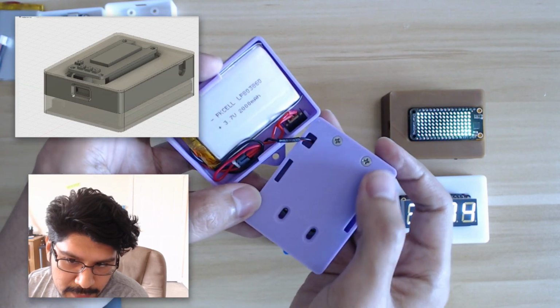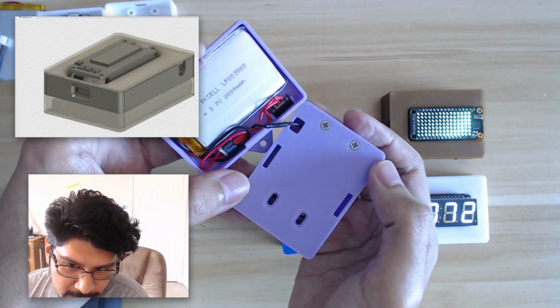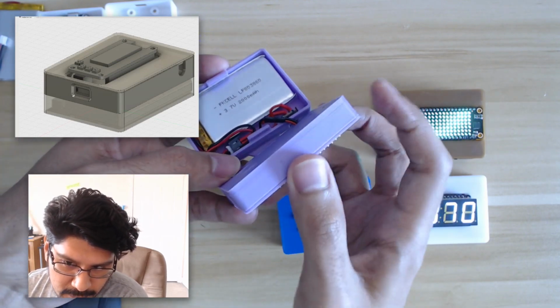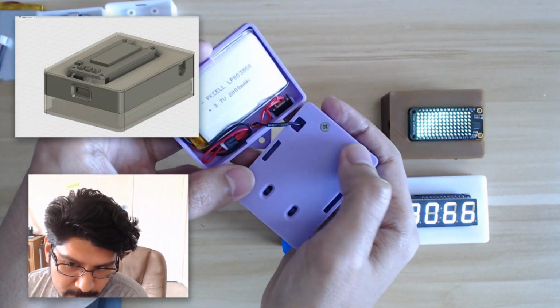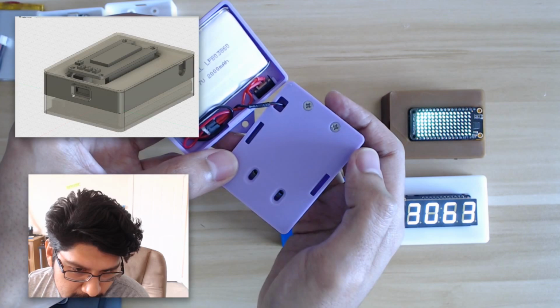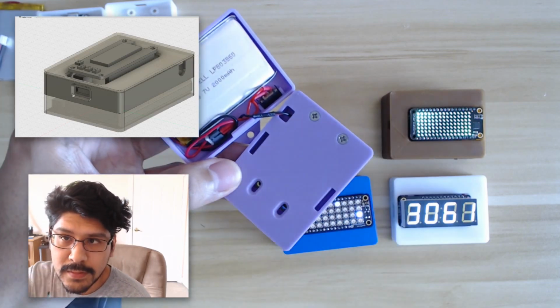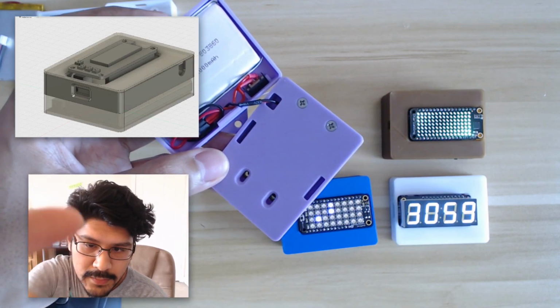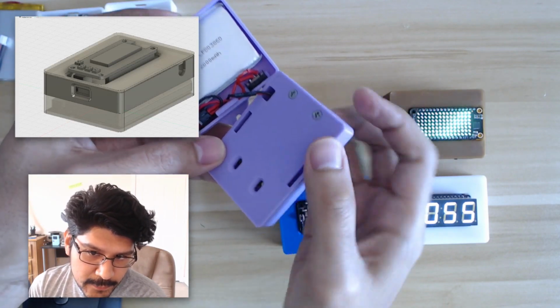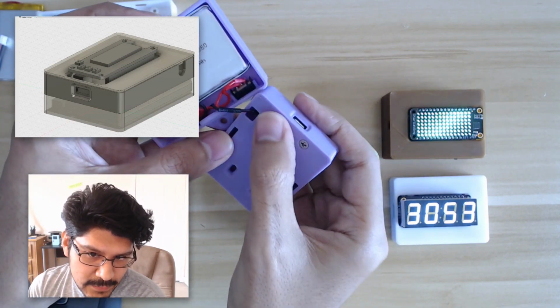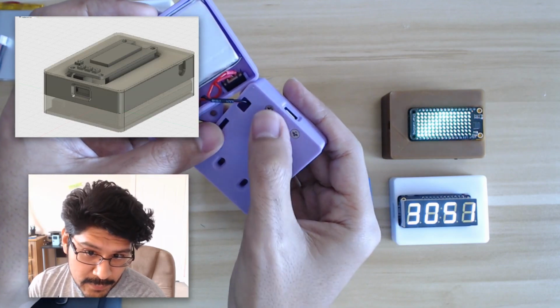In the bottom here, you can see the Feather is being mounted to this case with these two screws. These are 4-40 screws, or you could use M2.5 screws if you prefer. You could also use nuts if you want, but these 4-40 screws tend to have a little bit of bite to the mounting holes, so they work pretty well.